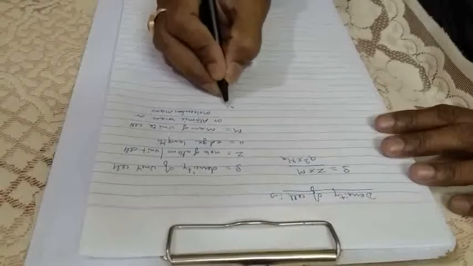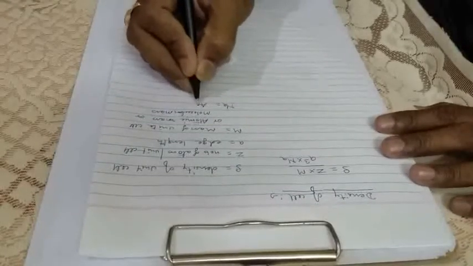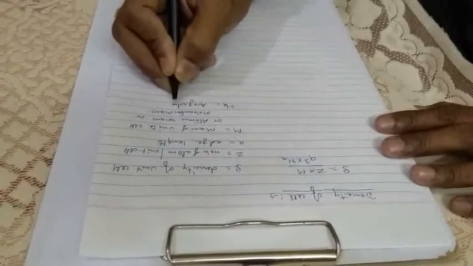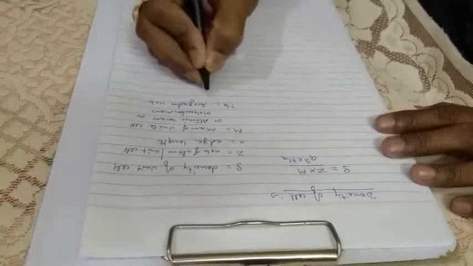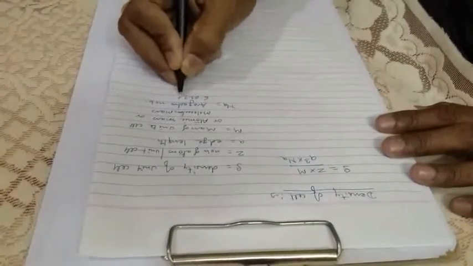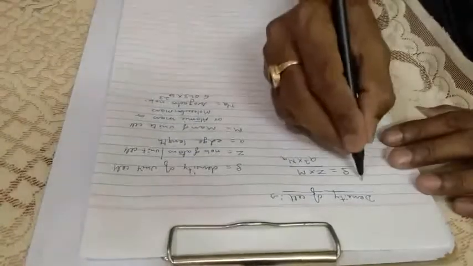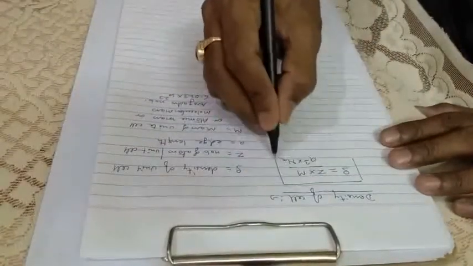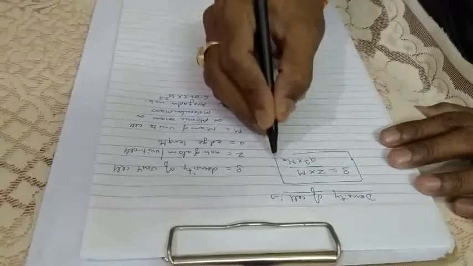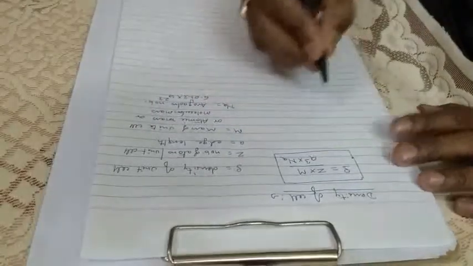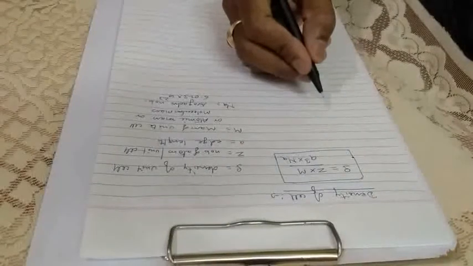where Na is Avogadro number, that is 6.023 into 10 to the power 23 per mole. This is the density to calculate. Here one unknown value is given, and by putting the other values we find the unknown value, right?